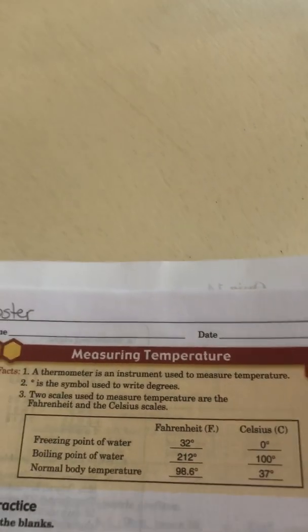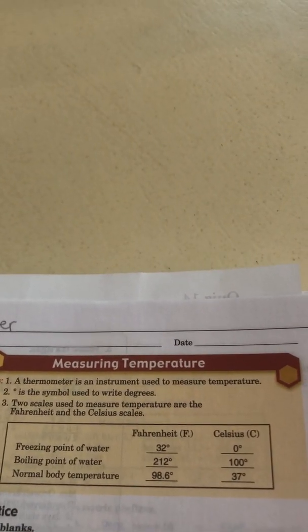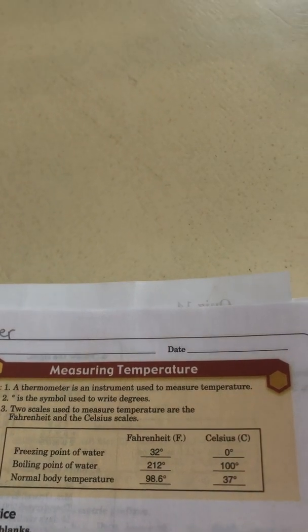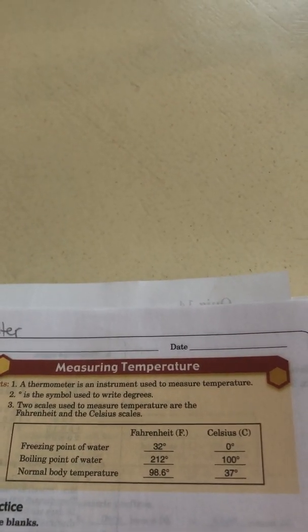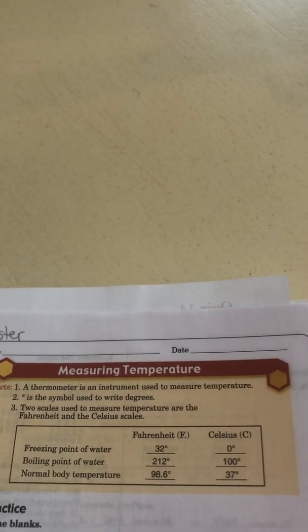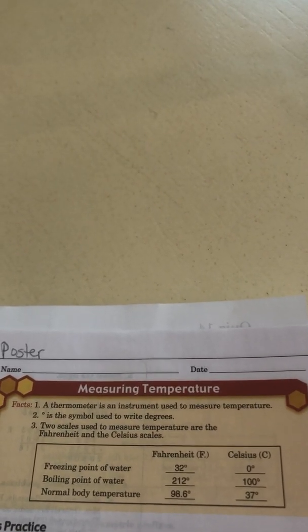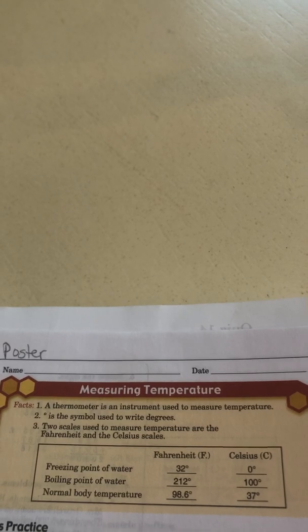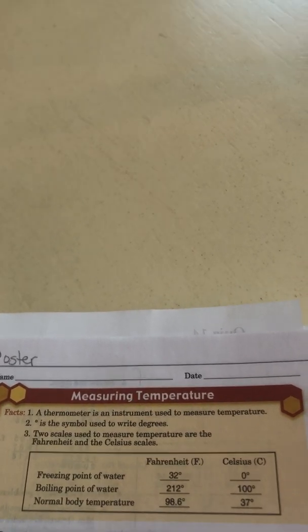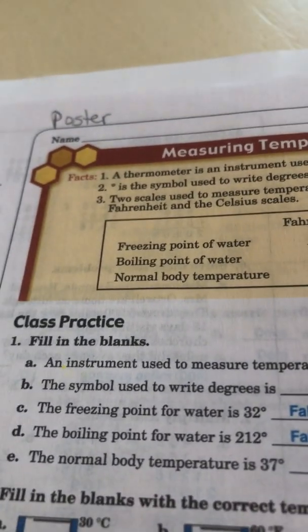Okay, freezing point of water. Fahrenheit is 32, see that little circle, degrees. Celsius is 0, see the little circle, degrees. The boiling point of water is 212 degrees Fahrenheit, 100 degrees Celsius. Normal body temperatures are 98.6 degrees or 37 degrees, okay? Let's just go right down together and work on this.